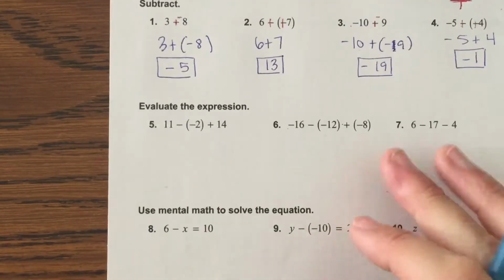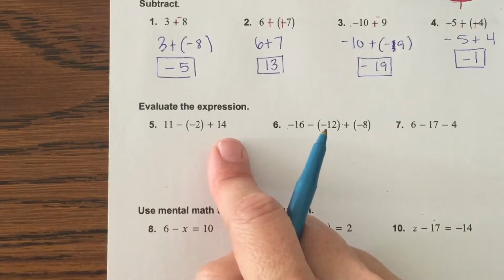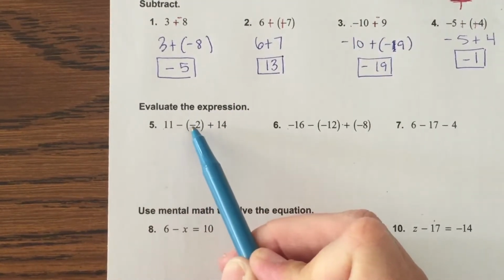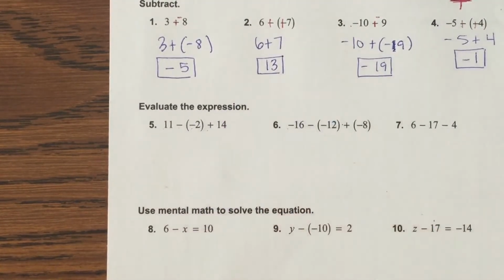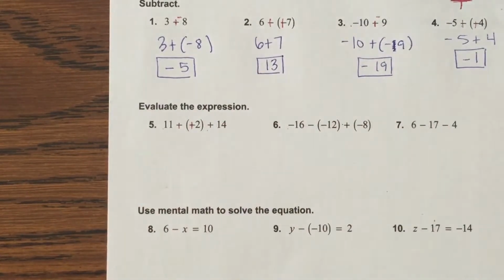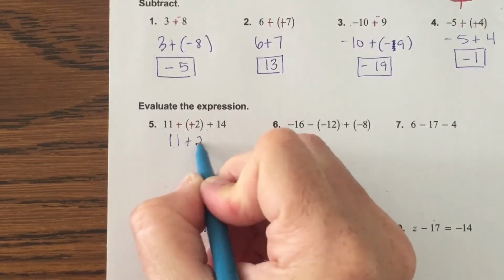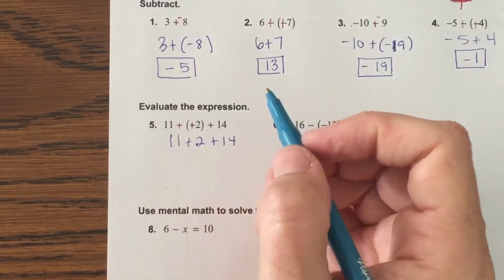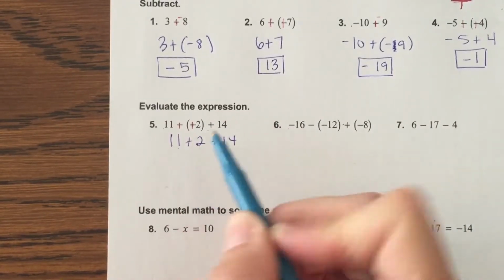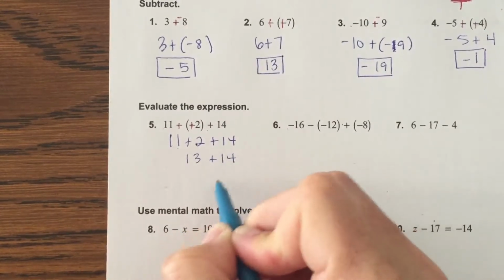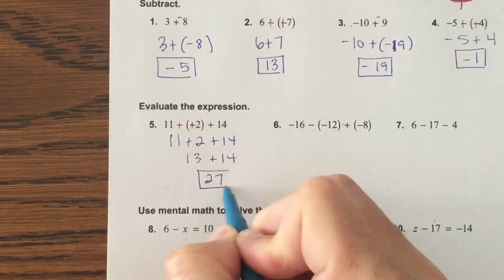Okay, looking down here, they just gave you 3 terms instead of 2, but anytime you see minus, you want to make it plus. We're going to add the opposite. So this says 11 minus -2 plus 14. So I'm going to add the opposite. This says 11 plus 2 plus 14. I don't need to do anything with this piece here because it already is an addition problem. So 11 plus 2 is 13. 13 plus 14 is 27.